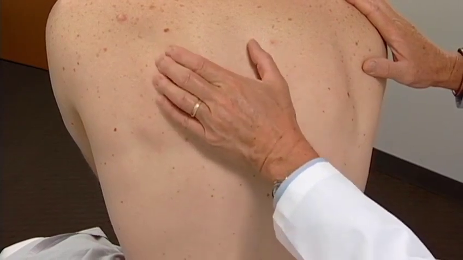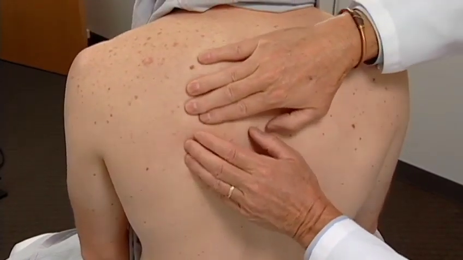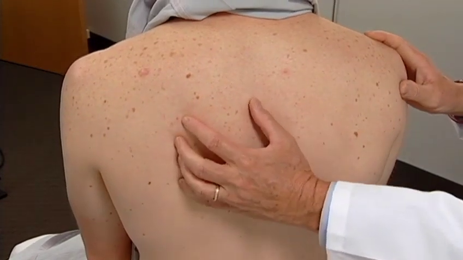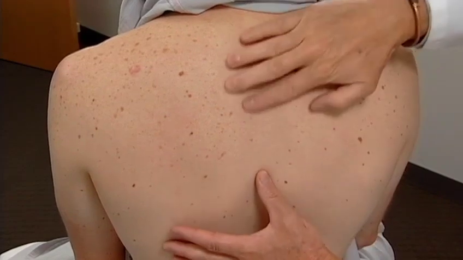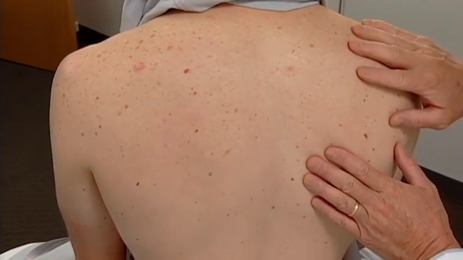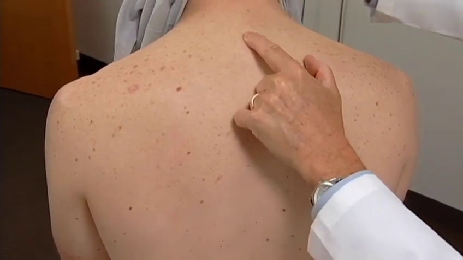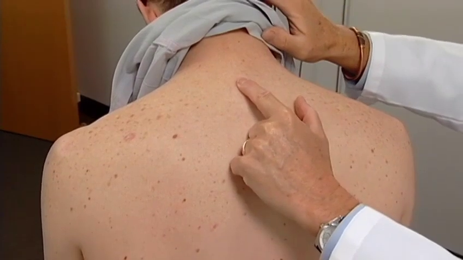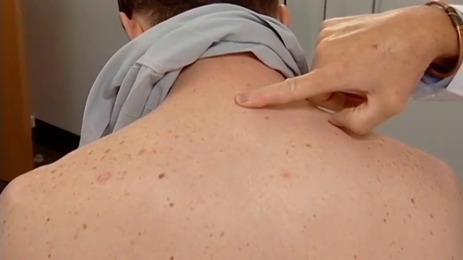Also in this position, you begin to see the rhomboid muscles. Relax, please. Okay, these are muscles that stabilize the scapula, attaching on the thoracic spine and to the medial border of the scapula on both sides. Another prominent landmark is the dorsal spinous process of the 7th cervical vertebra that forms this nice prominent hump in the back.